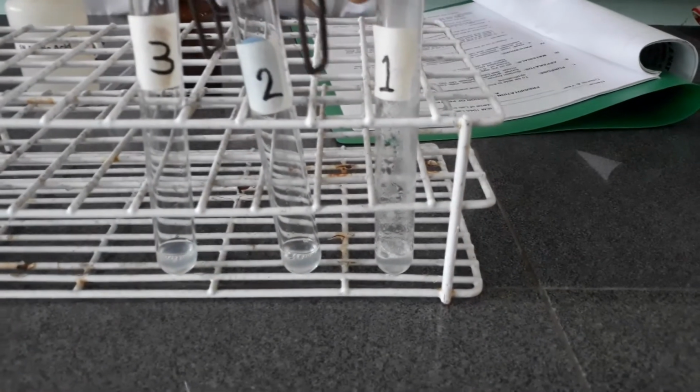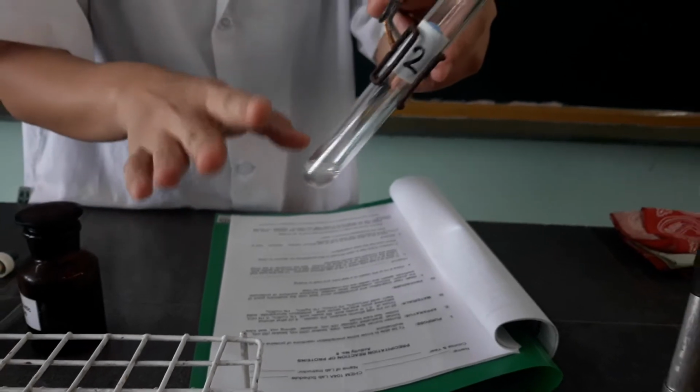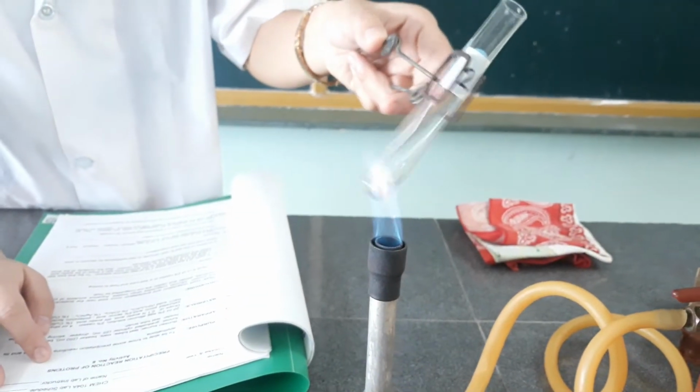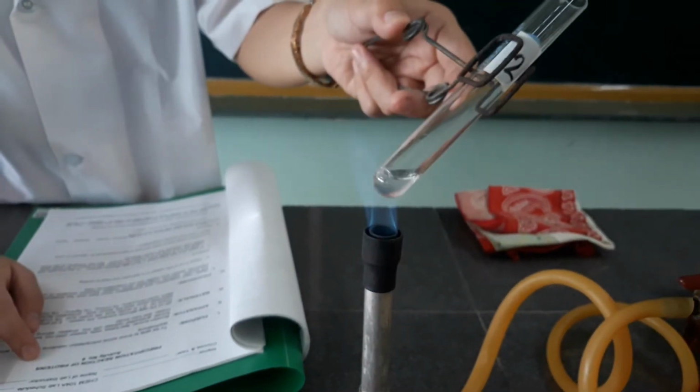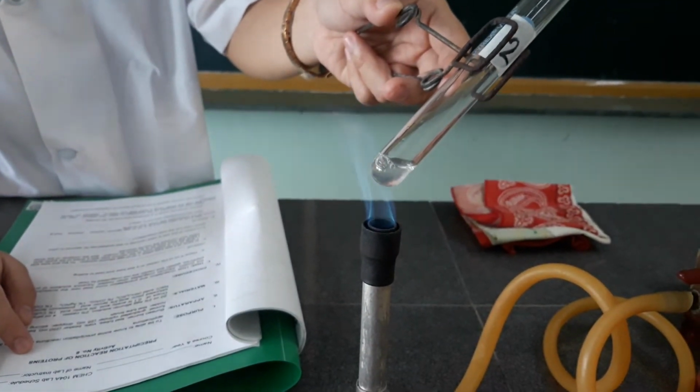Now let's proceed with the second one. It contains albumin solution and 5 normal acetic acid, a much higher concentration of acetic acid compared to the first one.